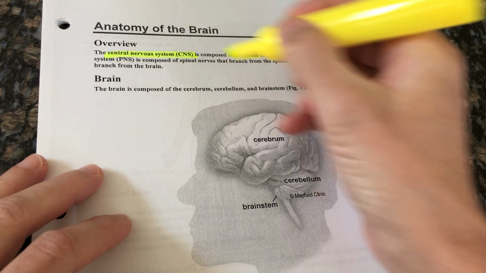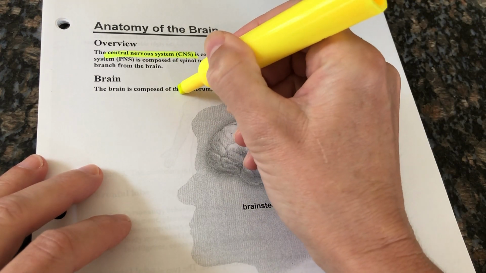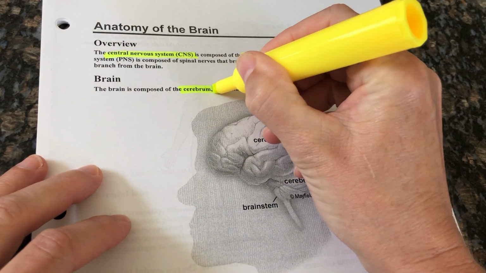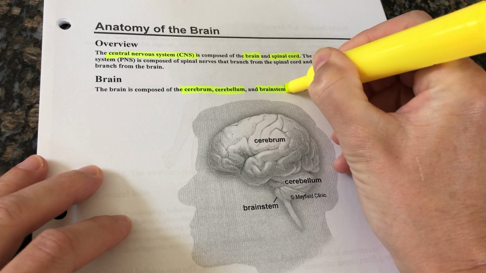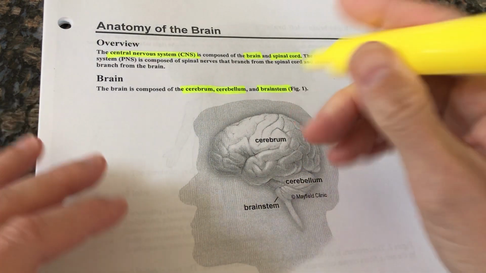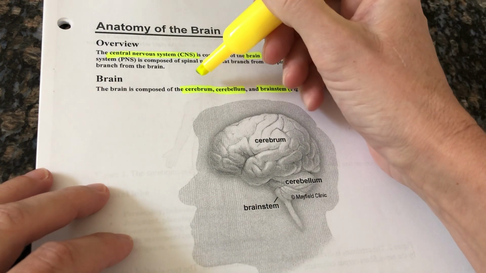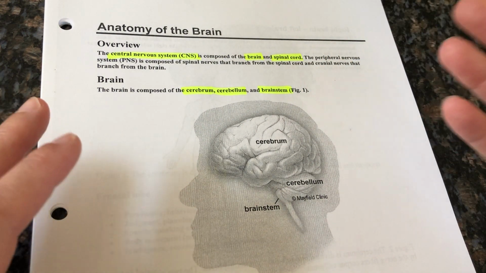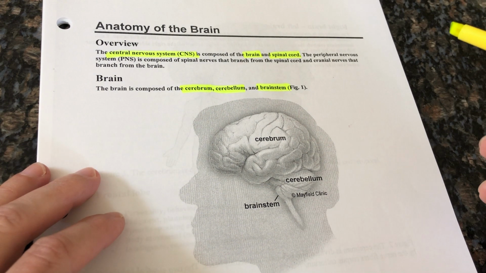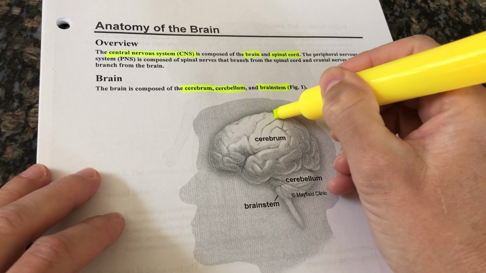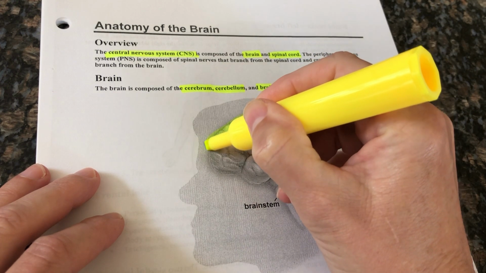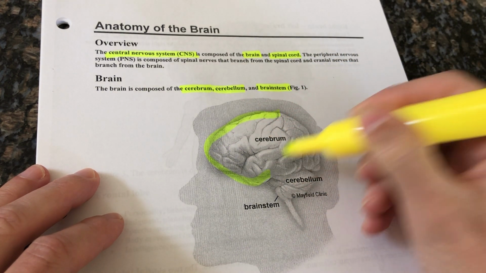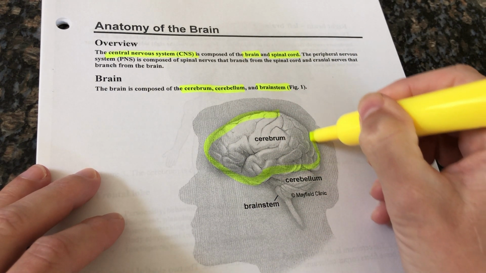So what we're looking at here is that there are so many ways of locating, graphing, and separating the brain. This is one way that we can localize different parts of the brain, a very general way of separating them. The first one is the cerebrum, the largest portion of our brain.